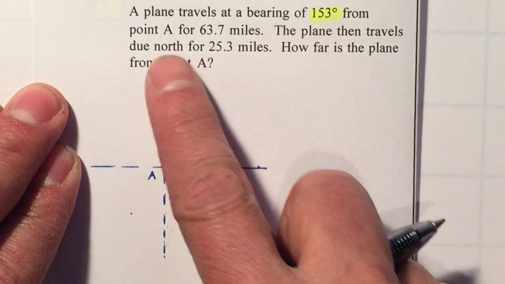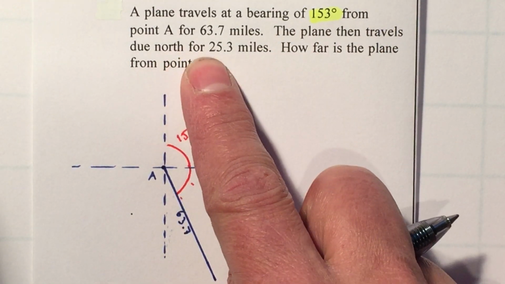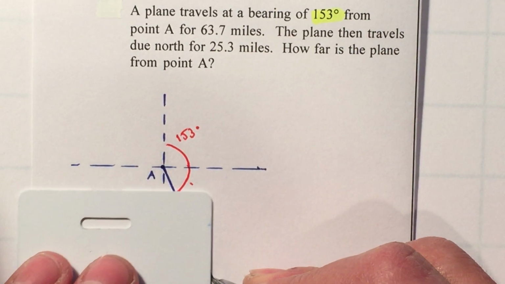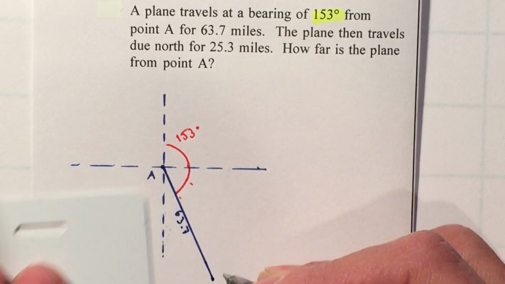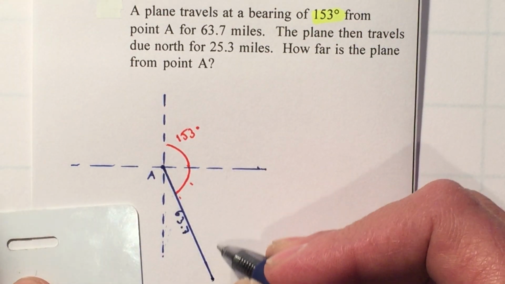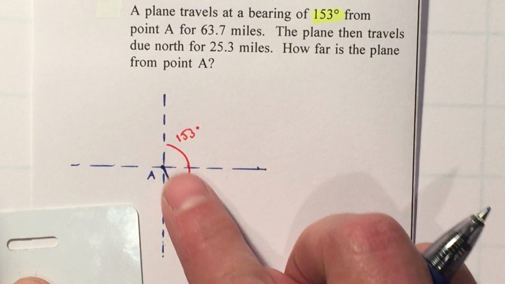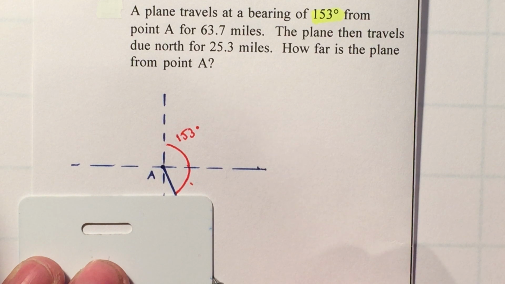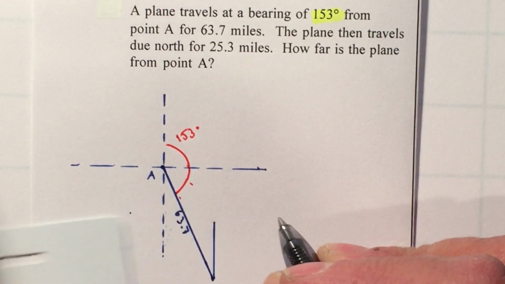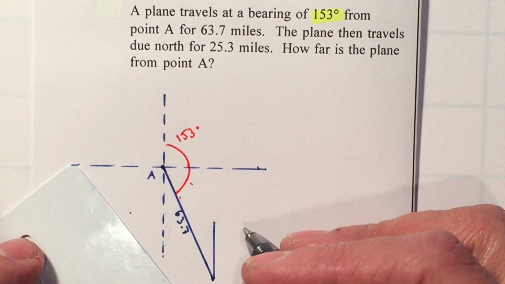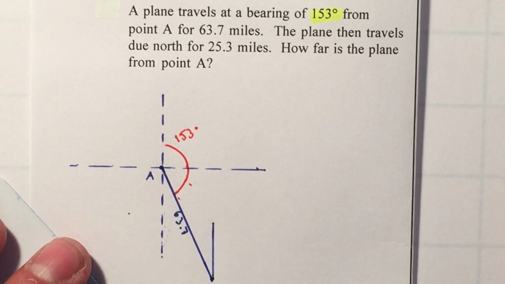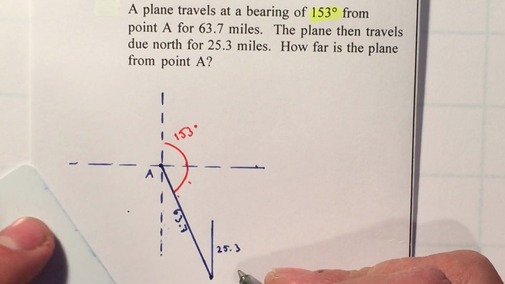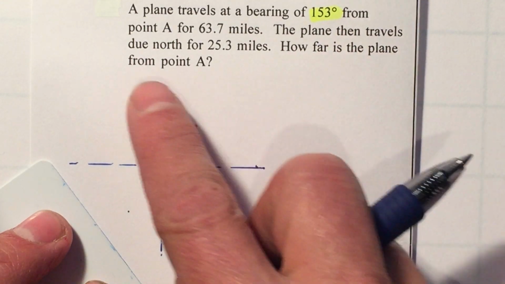The plane travels due north for 23. So once it's located here, it's going to travel straight up north for 23. Notice that this side is going to be shorter, since the first side is 63. I want to make sure that I make this one shorter than the 63. You want to make an accurate drawing. It doesn't have to be perfect. Therefore, this will be 25.3 miles. How far is the plane from point A?